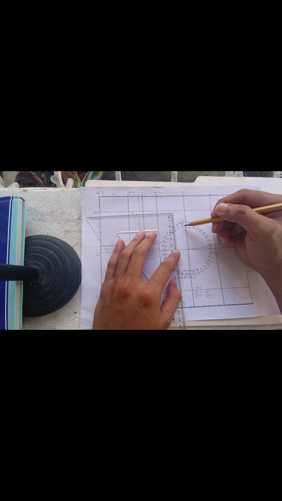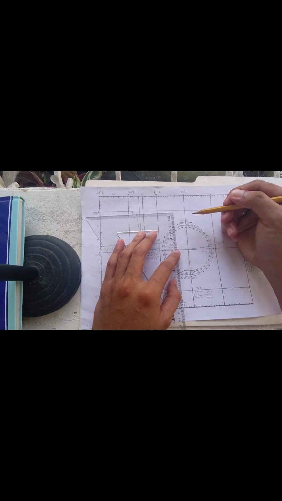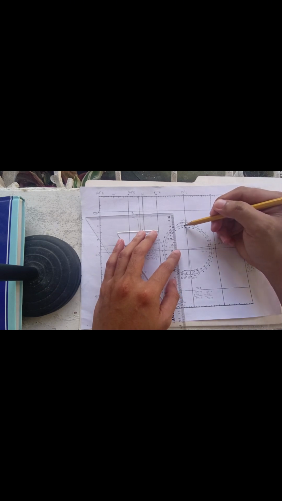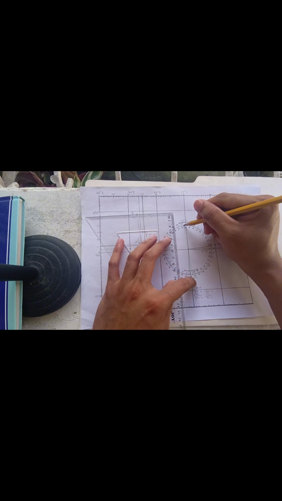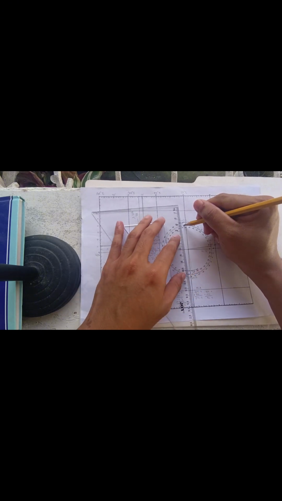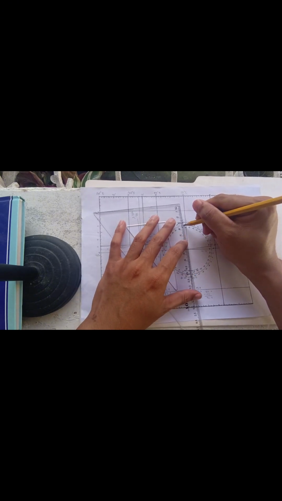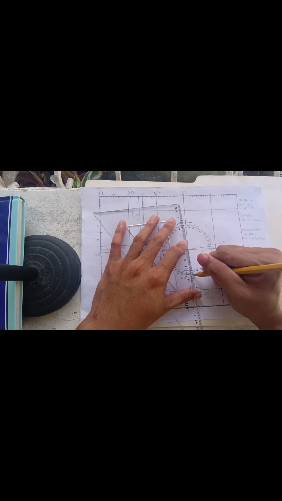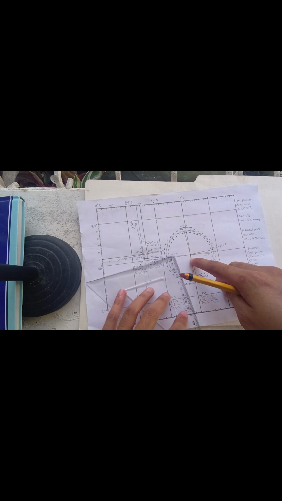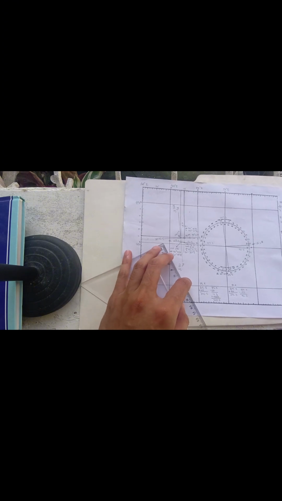So this is the 355.2 and the 175.2. The next thing to do is we have to move it to the ITP.